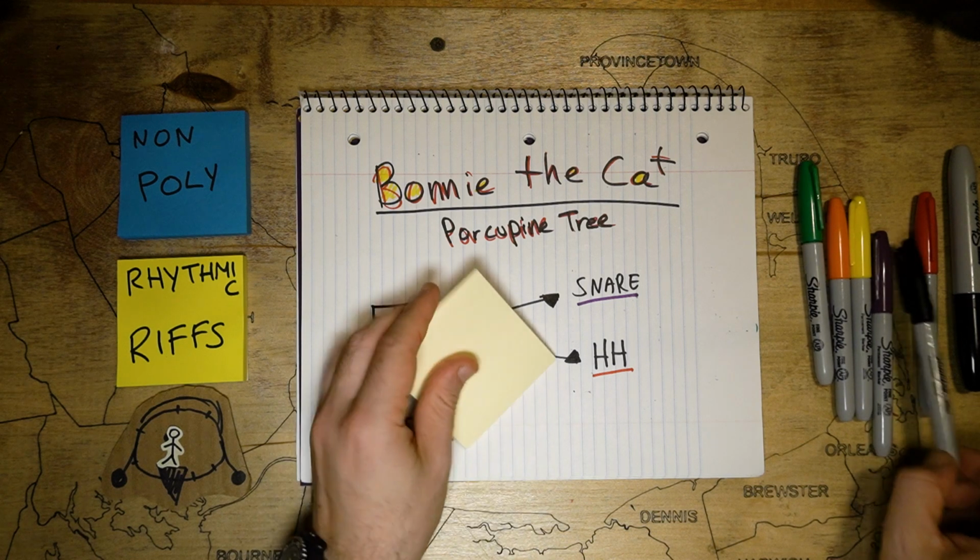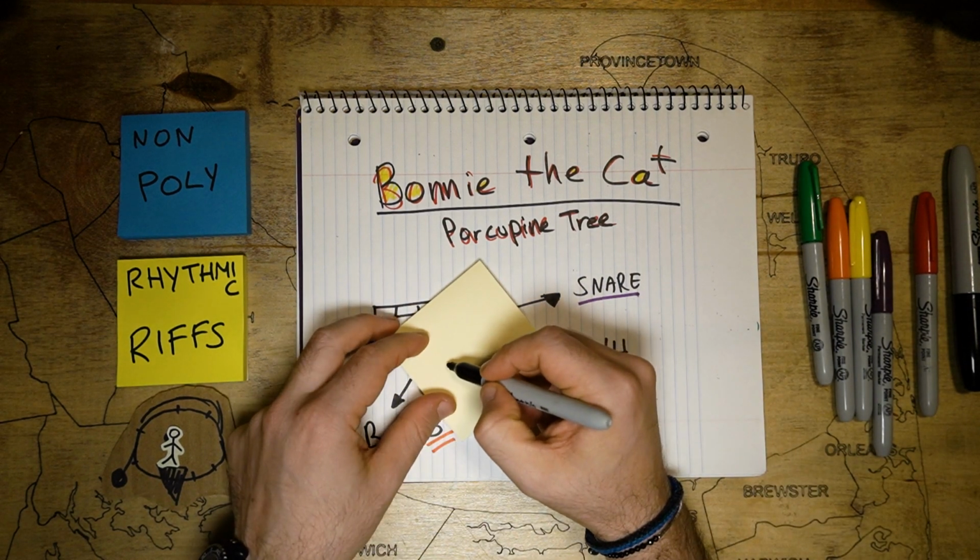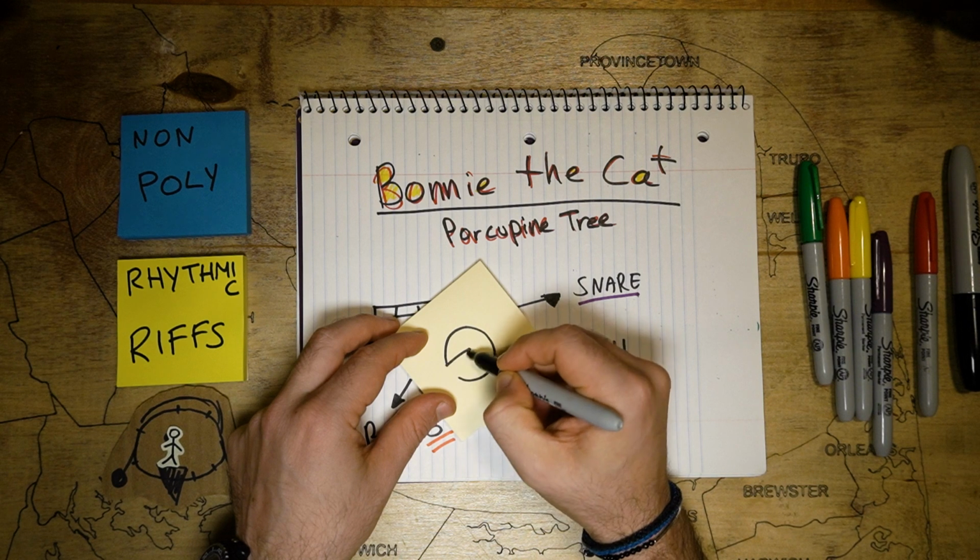This tool is great to use if you're trying to create an uneven or unbalanced landscape without using a polyrhythm.